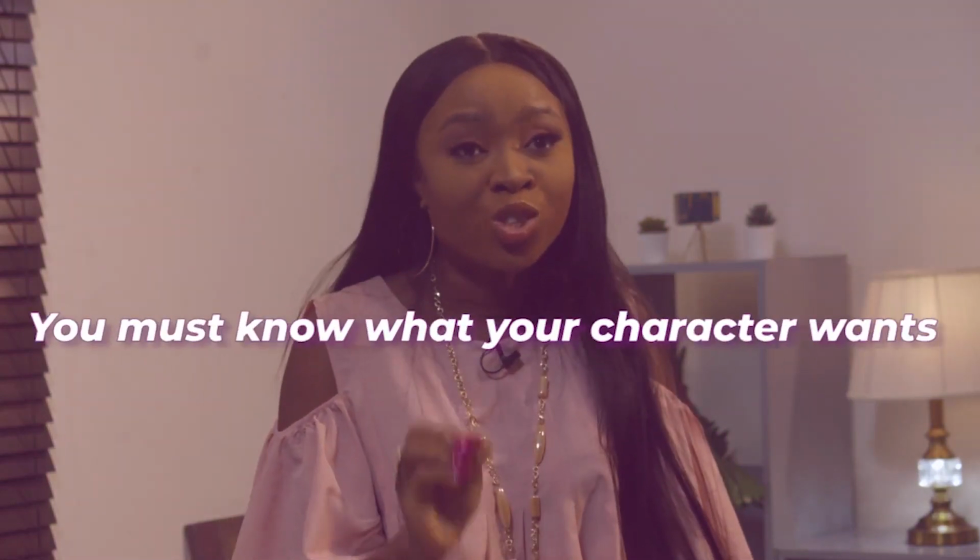What does your character want? What is his life mission and goal? What is he aiming for? What is that thing that drives him, that makes him wake up every single day and say, I'm going to pursue this thing? You must know what your character wants.